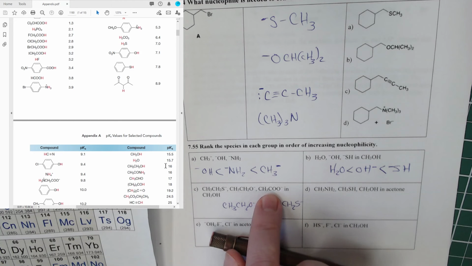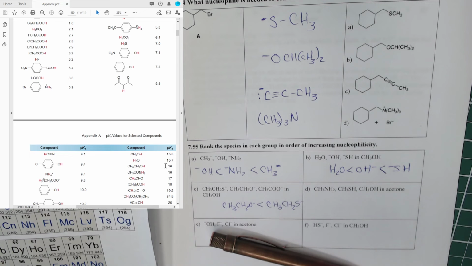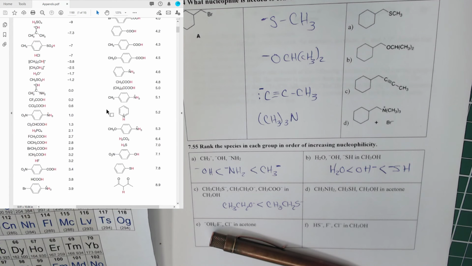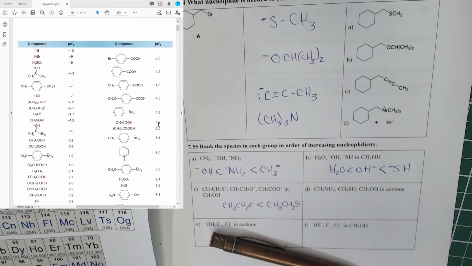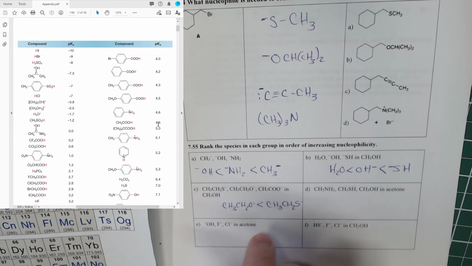And CH3COOH, or COO minus, that is the conjugate base of acetic acid. Acetic acid is right here at 4.8. So that means that ethoxide is a stronger base than the acetate anion.